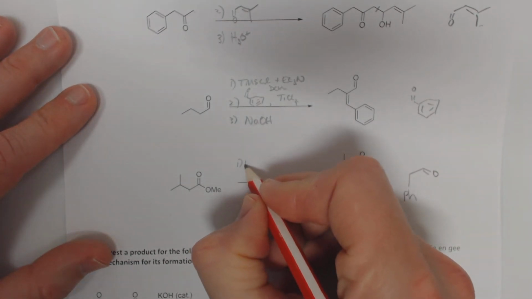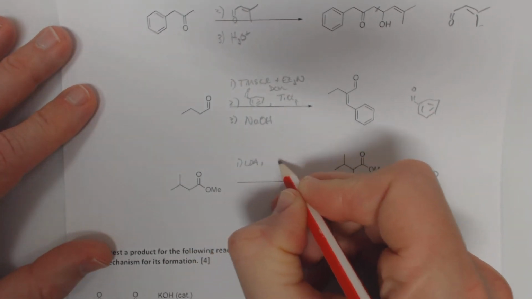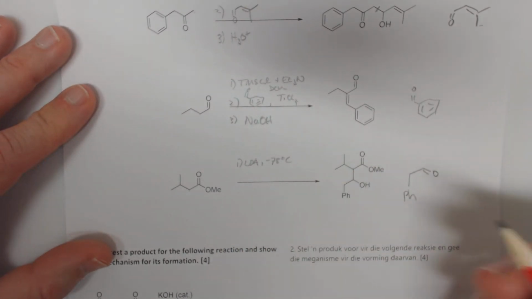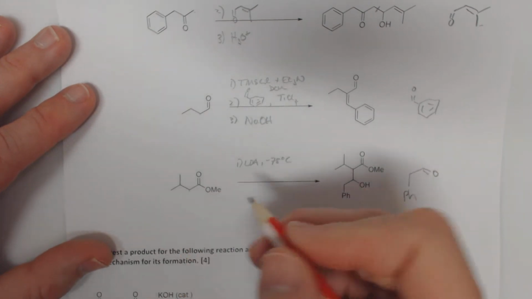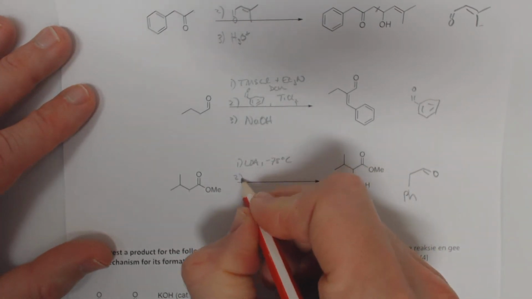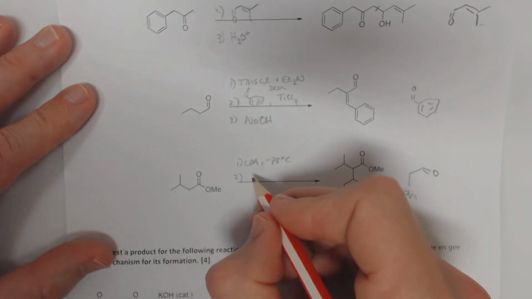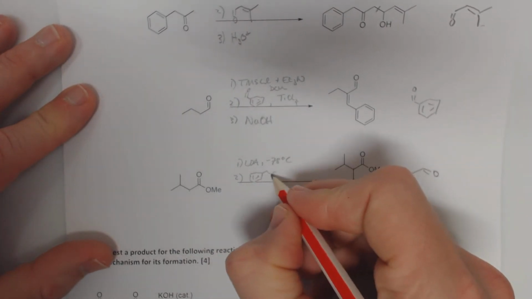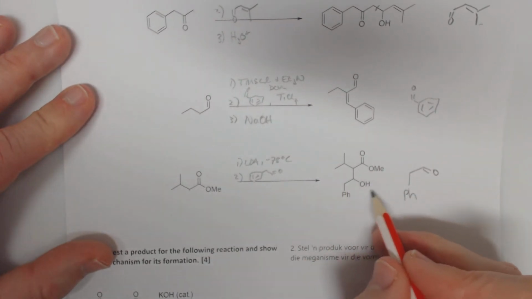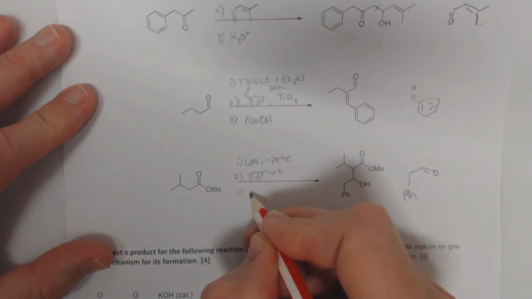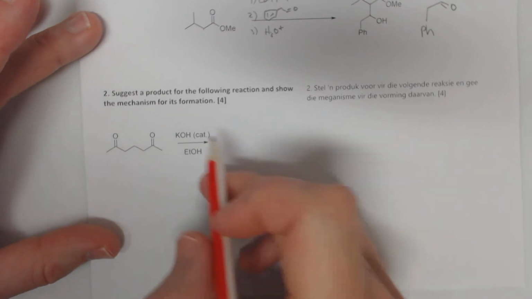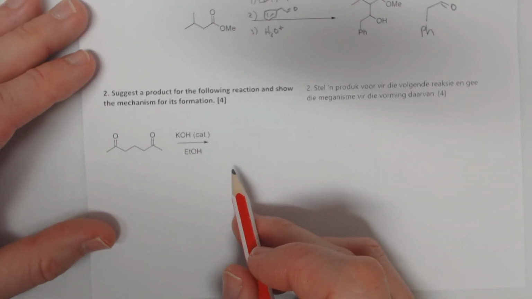So I'm just going to use LDA again. But neither is necessarily a better one than the other. You would have to just try this out for yourself to see which one would actually work. Second step is adding this, and in this case I'm not going to want to eliminate, so I'm not going to add any base, just the H3O+ there. I'm not going to make that mistake. Okay, and then the last question, this one I had a few bizarre answers to.